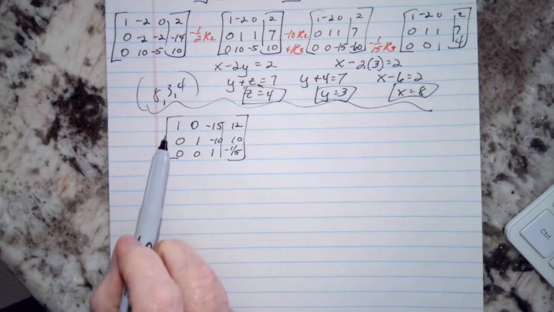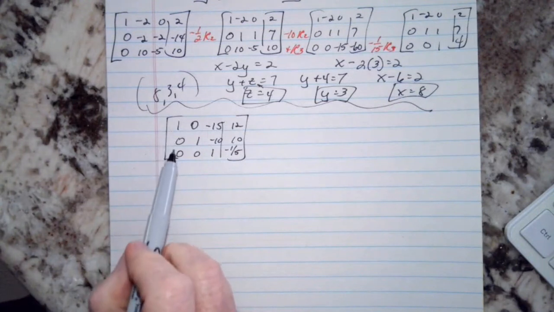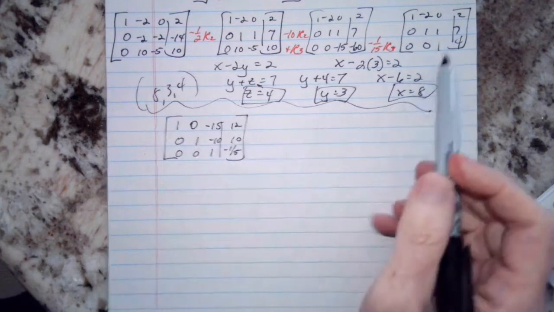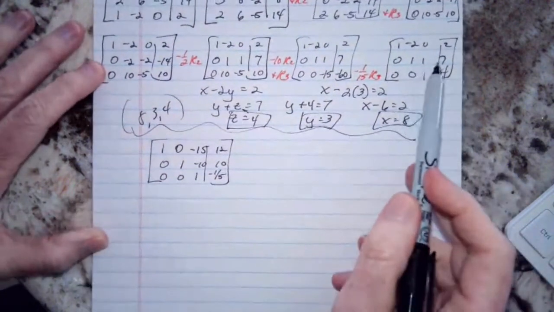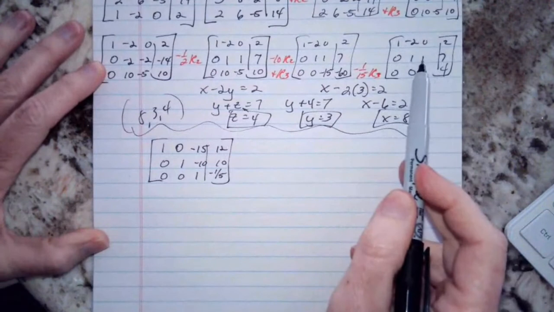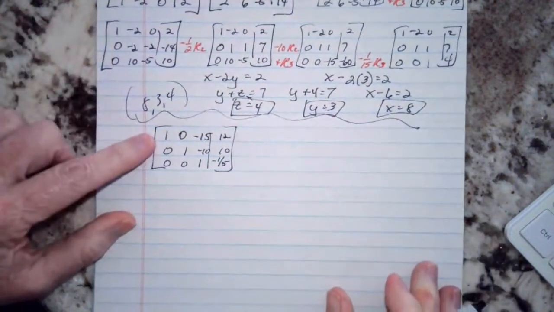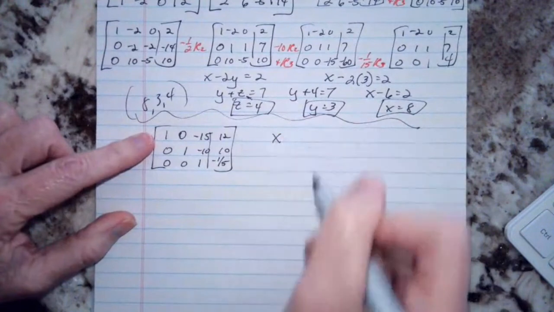You've done the Gaussian elimination. You've got 1, 0, 0, 1, 0, and a 1. So you're at this last step. You're at this finished step here, and you're just left with translating it. So let's translate what we've got here.